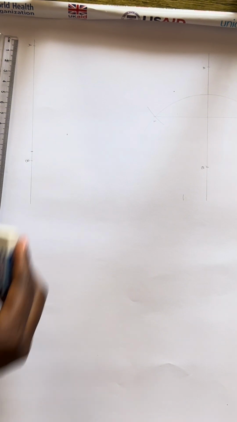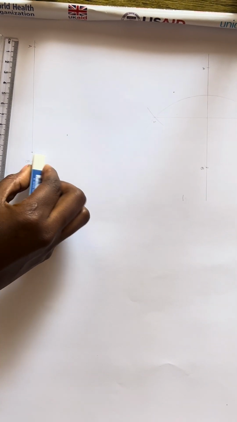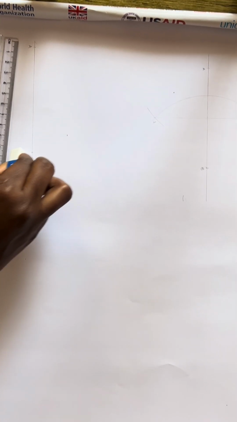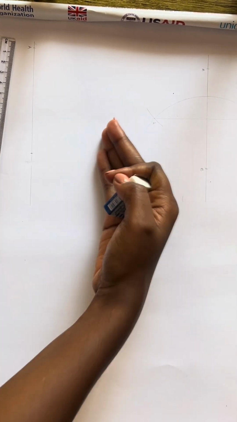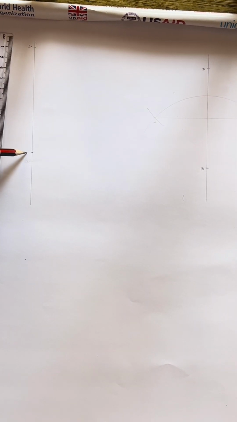Okay, I'm gonna remove this. So we have a new point B. And you want to divide it into 5 equal parts.